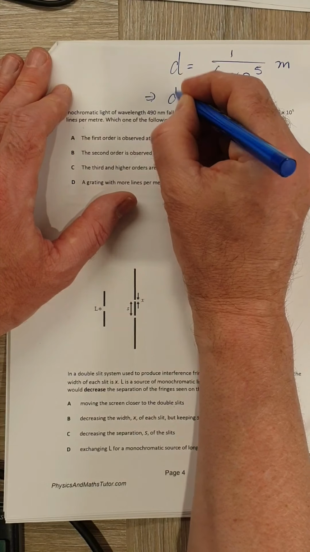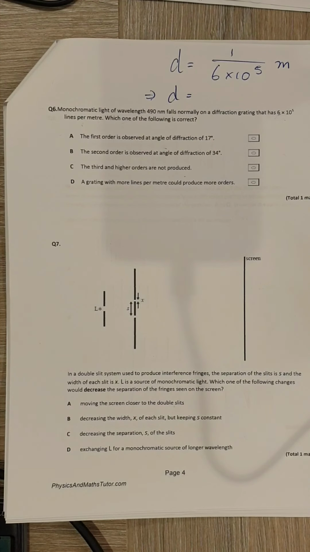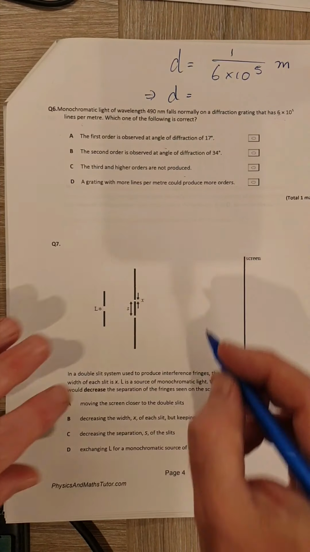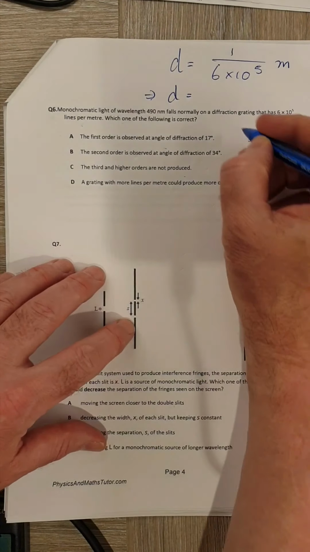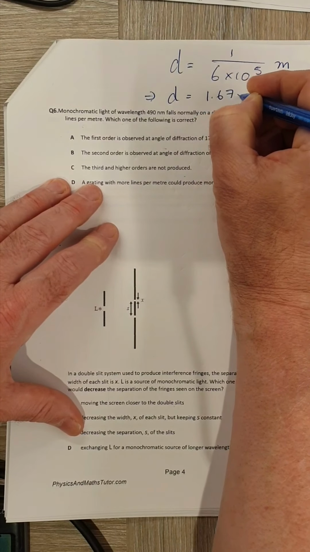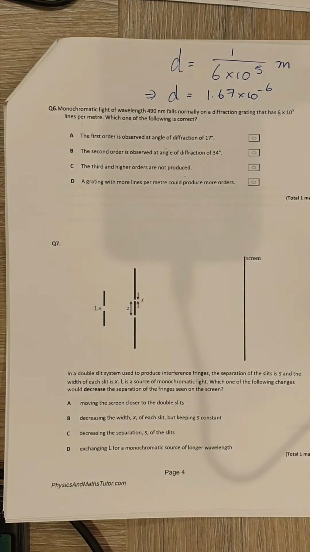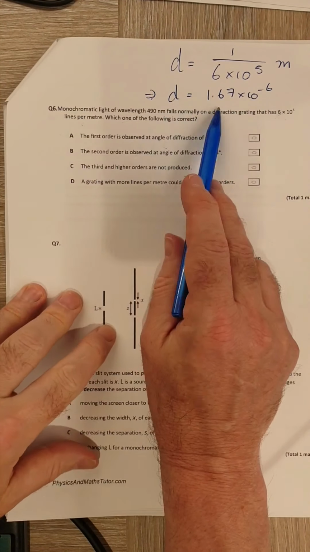That gives me a slit spacing of 1.67 × 10^-6 m. So that's our slit spacing.